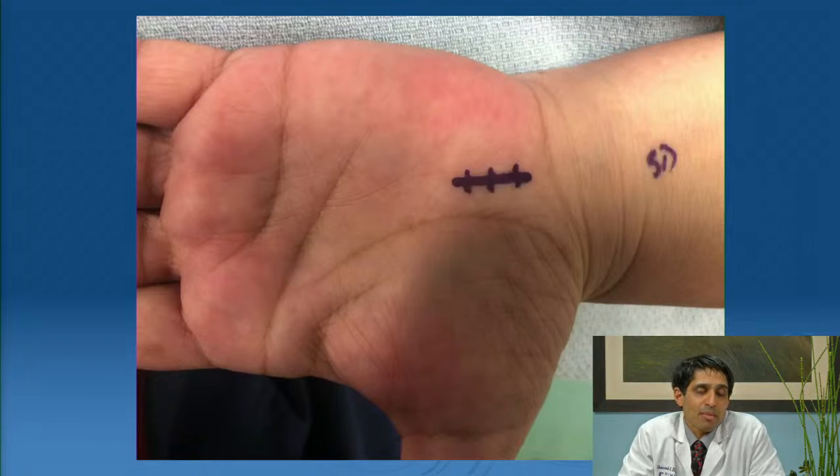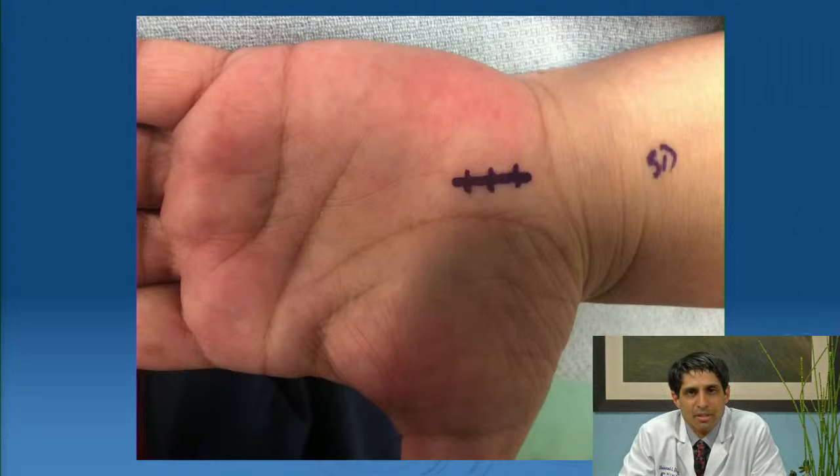The carpal tunnel is in the palm of the hand and not so much in the wrist. And we can see where our little hash marks are is where my stitches will go, and usually about 3 stitches in total. So not a very big incision. And this is what we do for a mini open carpal tunnel release. And again, this can be done under local anesthesia alone without any sedation.